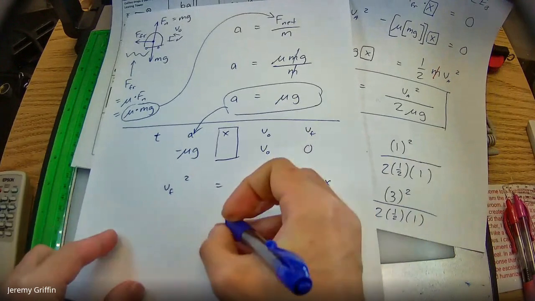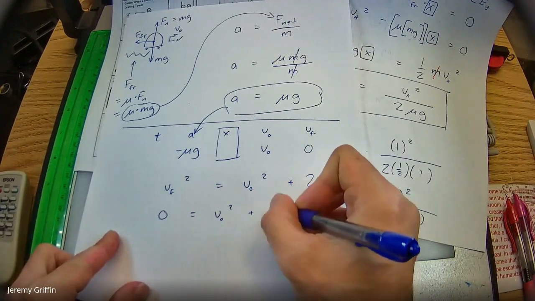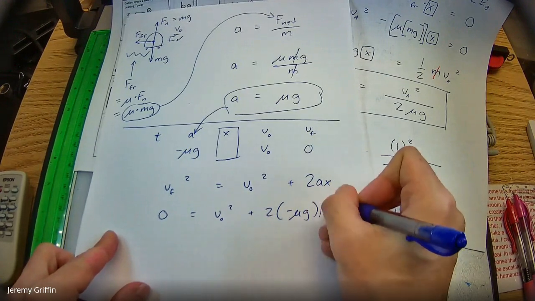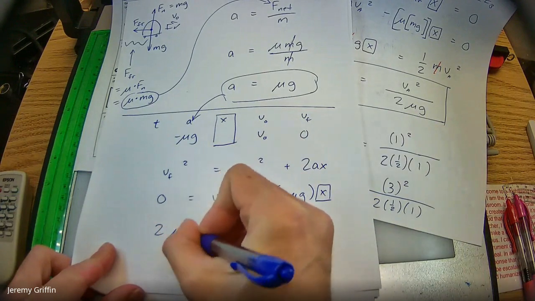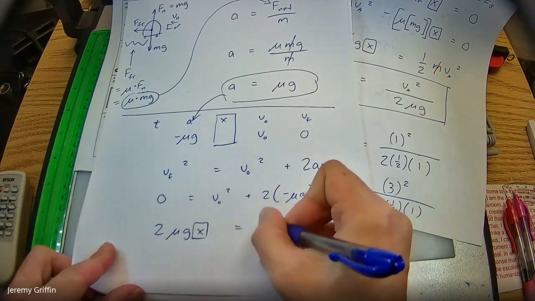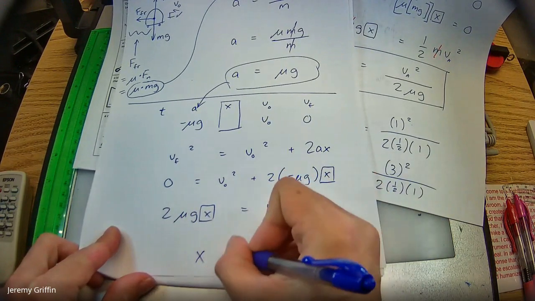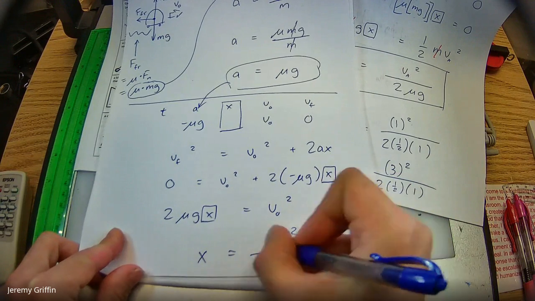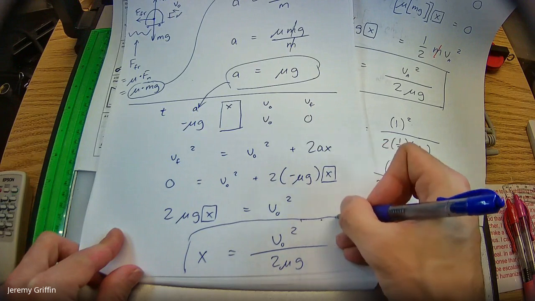Okay. So 0 equals v naught squared, plus 2 negative mu g x. Okay. So 2 mu g x equals initial speed squared. Divide both sides by 2 mu g, and the braking distance equals v naught squared over 2 mu g. This was the old way that we used to do it.